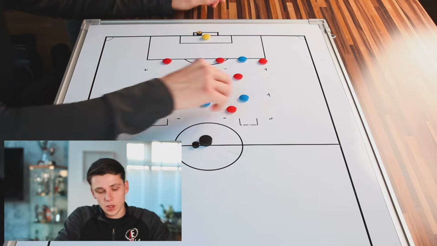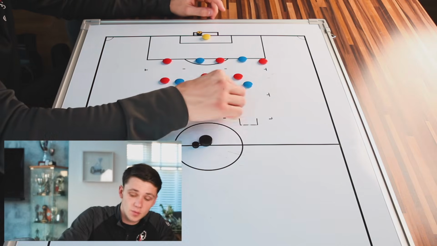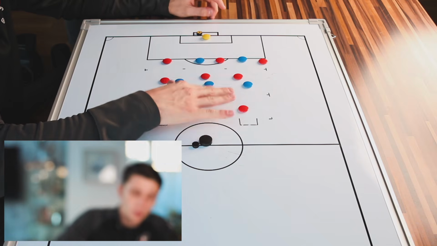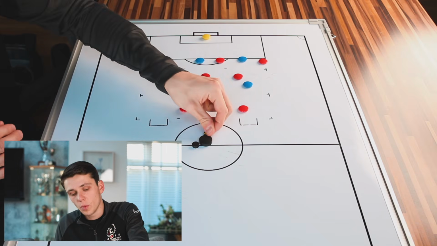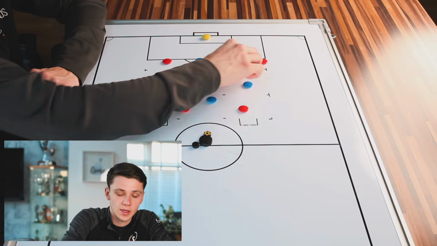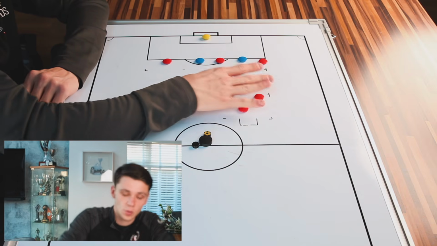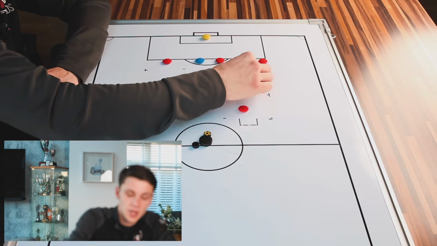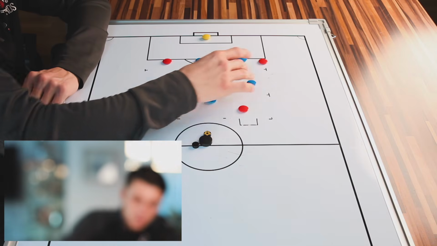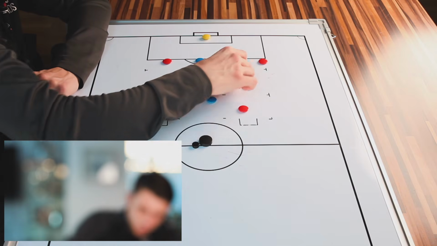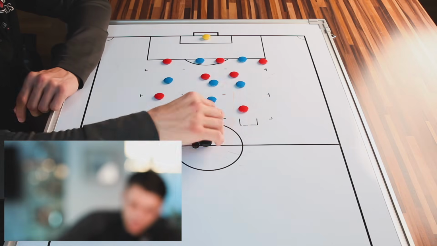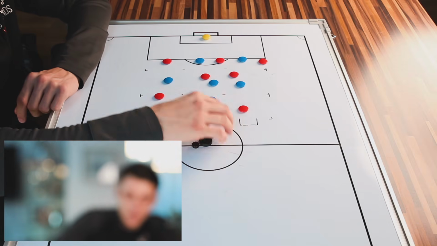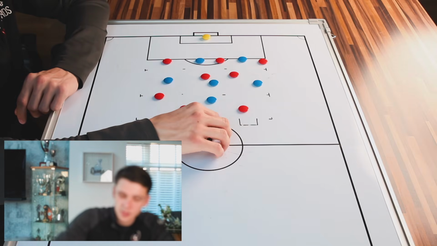Now, progression can be that you remove the zones, and players are allowed to move freely, but we don't want these players in here just dropping into this area to receive the ball all the time. So we want options further up the pitch, in between the lines, in between players, so occupying that space in between to force the players to make a decision. Did he come inside, leave that space wide? Or did he go wide and leave that space inside?